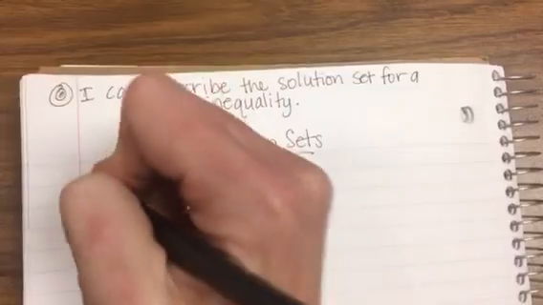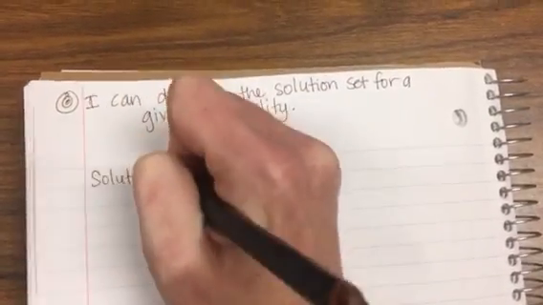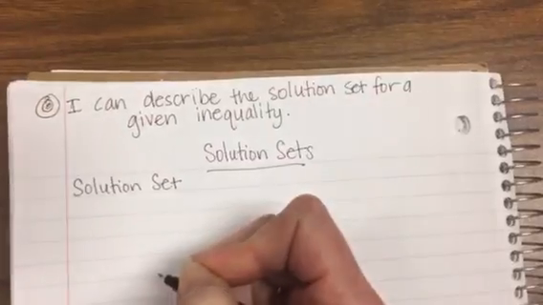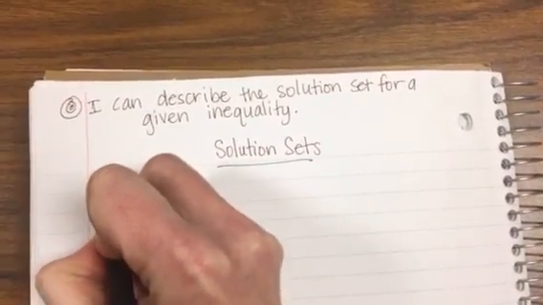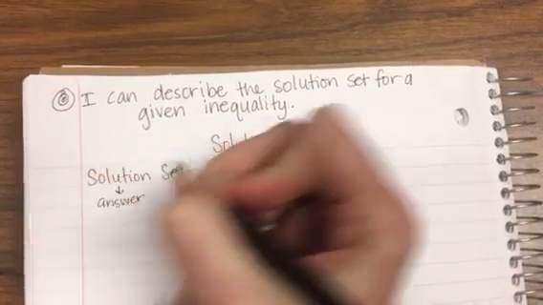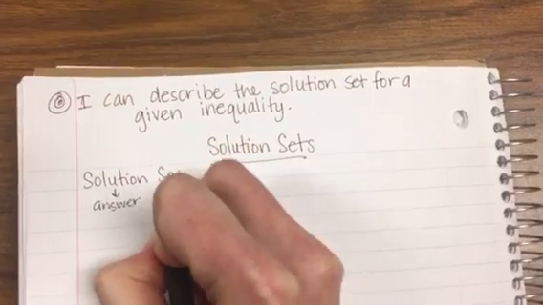I want us to start by looking at the phrase solution set. So you probably already know that the word solution is a fancy word for the answer, and a set is a group of items.